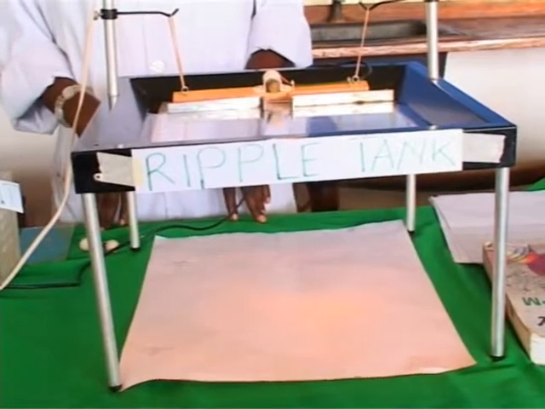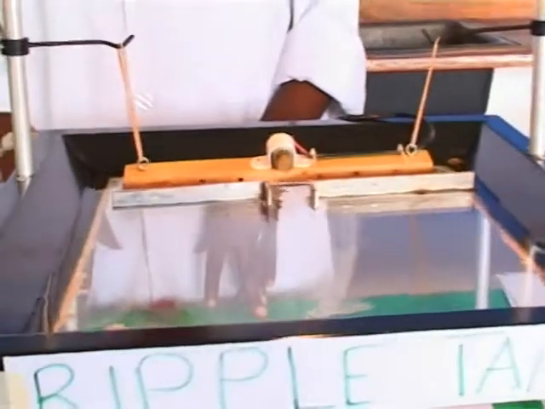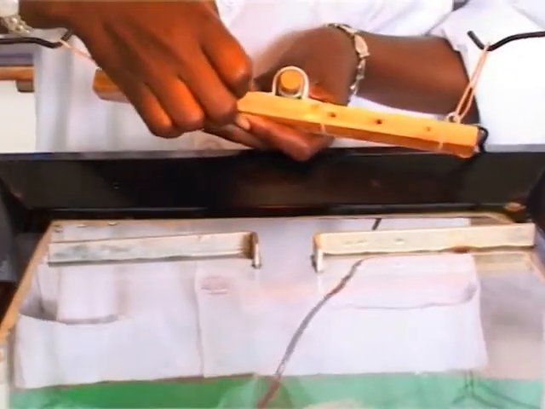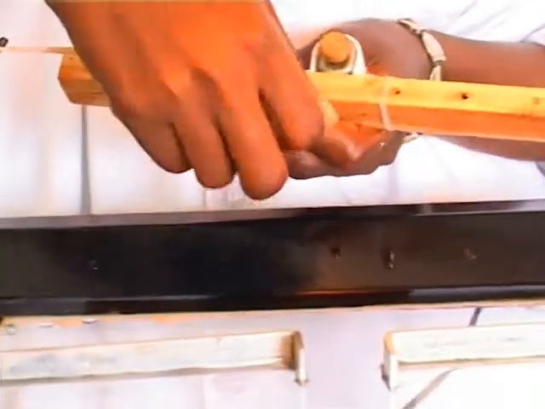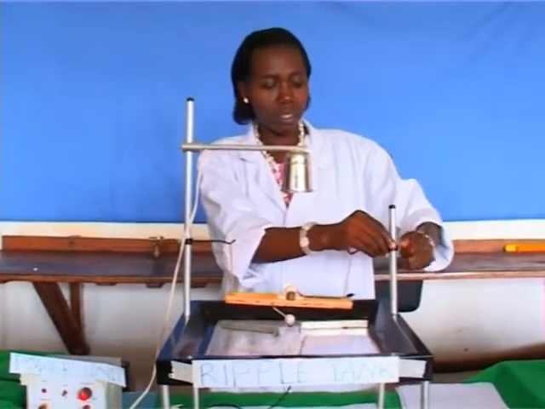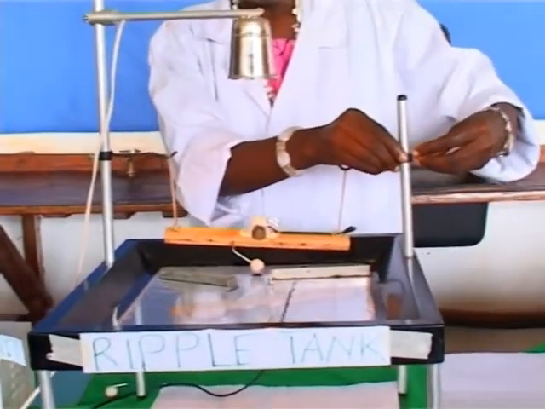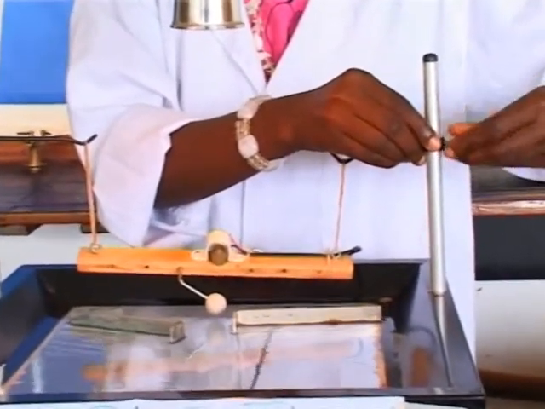Replace the plane vibrator with a single vibrator which has a spherical metal.